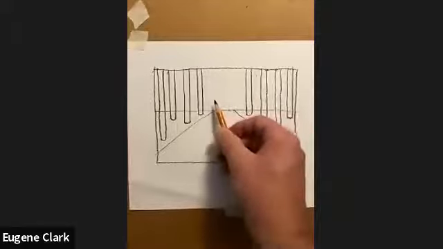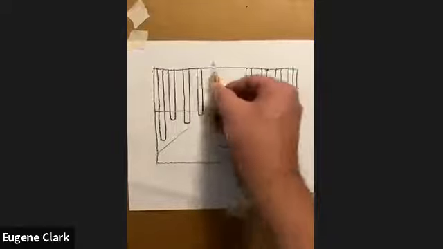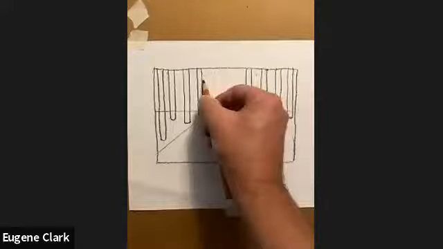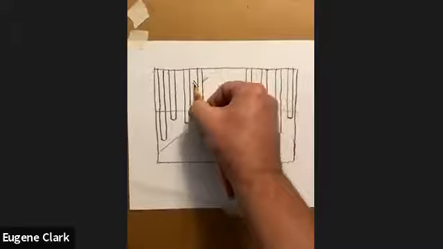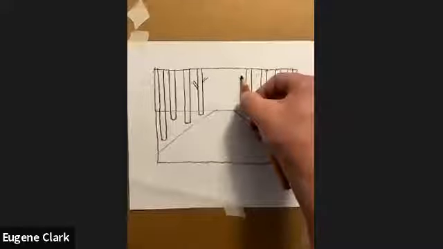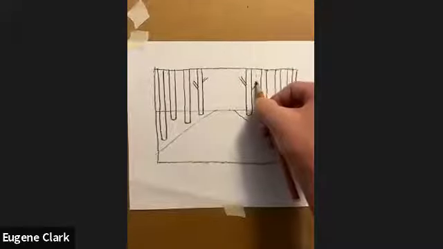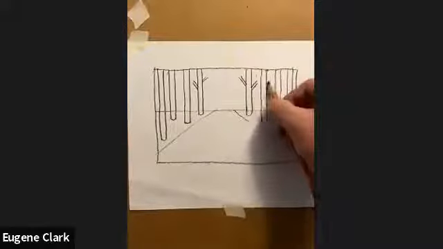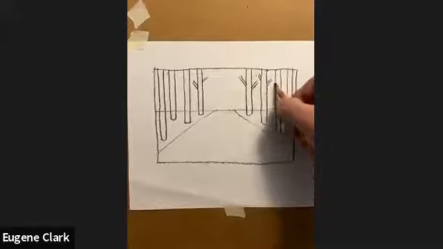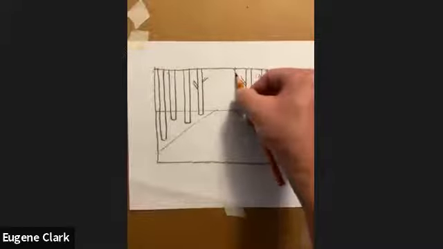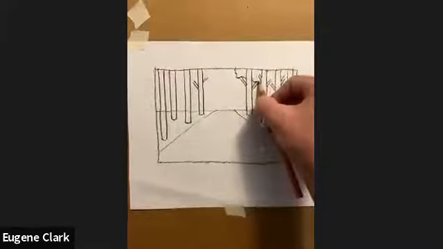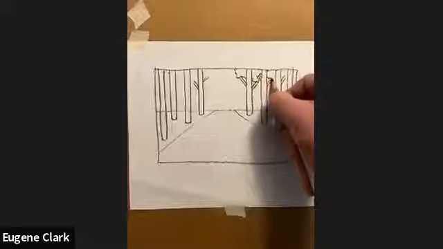And now up here, we're going to add some foliage and leaf type feeling to the top of the tree. So we're going to put in some side branches. And those can vary in terms of length. And then we can add in the outer shaping of the leaves.